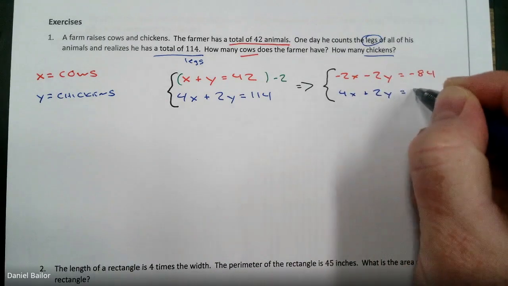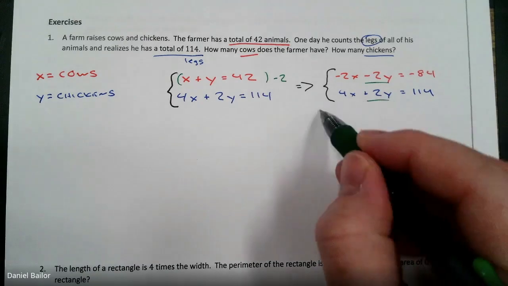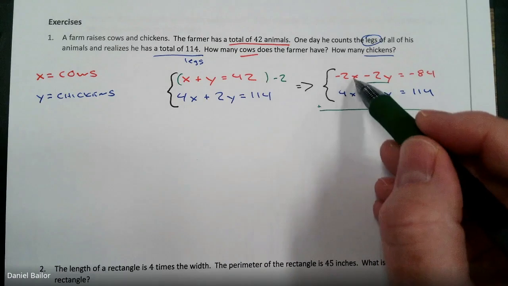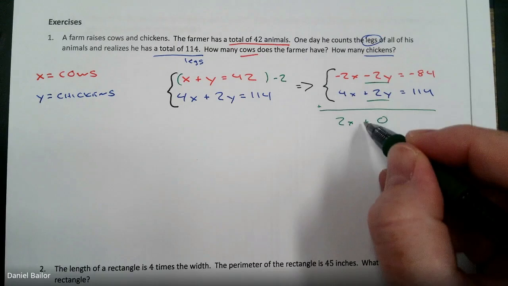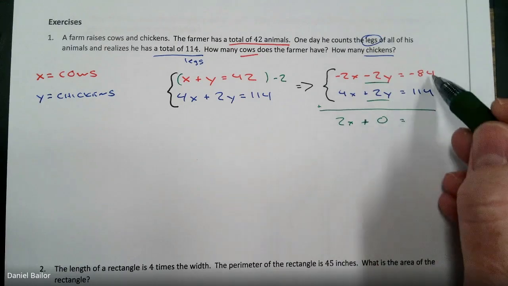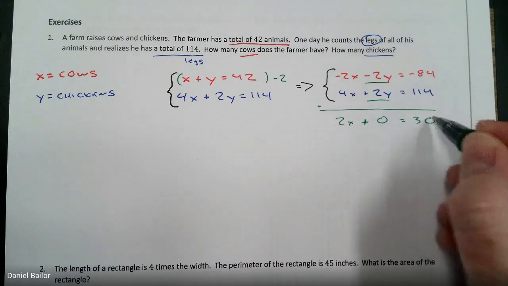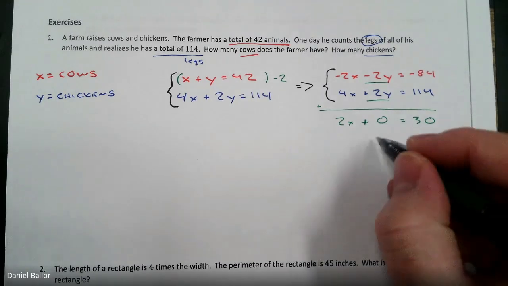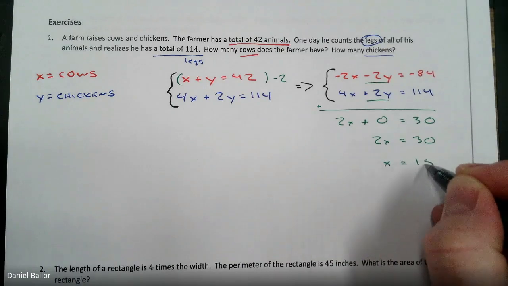I'm not going to change that one, because you can see right here, I'm going to cancel the y's. So let's add these equations together. -2x and 4x turns into 2x. -2y and 2y is 0. That's what gets canceled. -84 and 114 is 30. So I get 2x equals 30, which means x is 15.